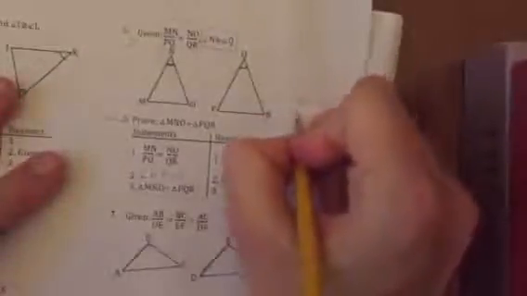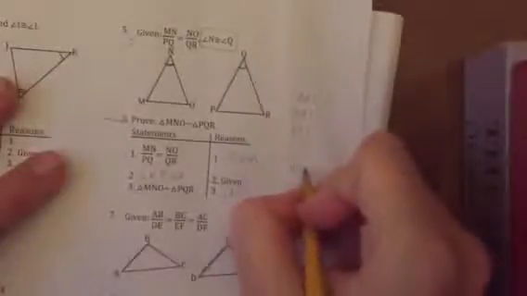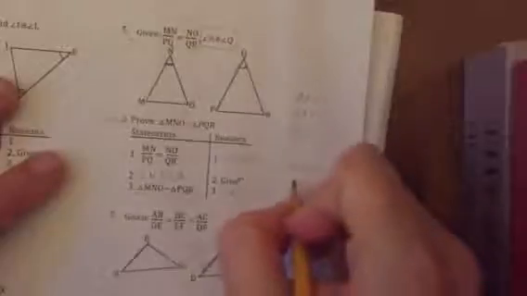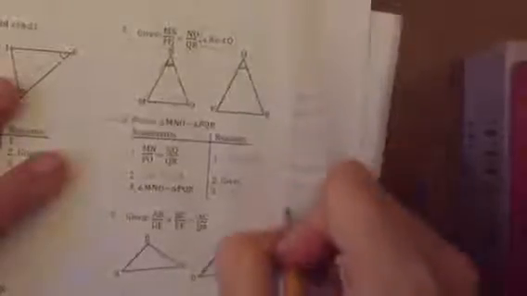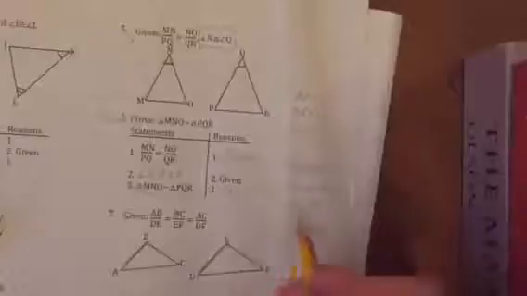So remember, move through these with reasons that you've learned, most of them being things like angle-angle-side, angle-side-angle, or side-side-side. These will prove similarity. Then things like vertical angles, corresponding angles, alternate interior angles, right? Those are reasons that will help you prove that angles are not just corresponding but congruent. So look for these kinds of things to help you move through the proofs. So you finish the rest of the proofs.